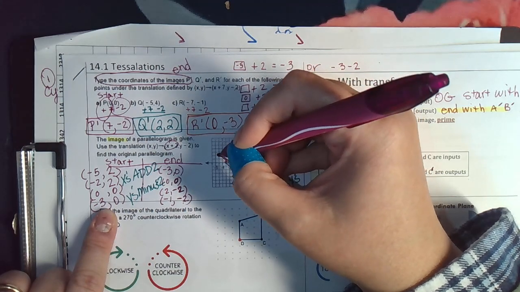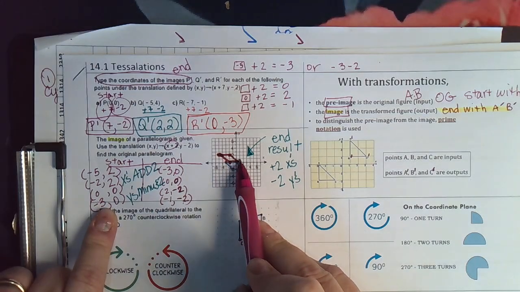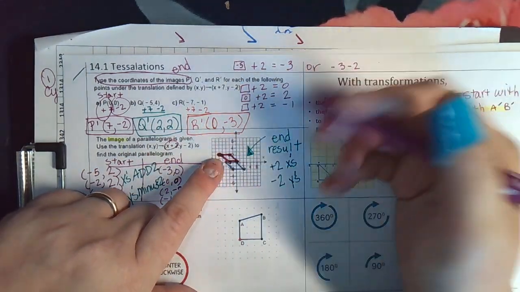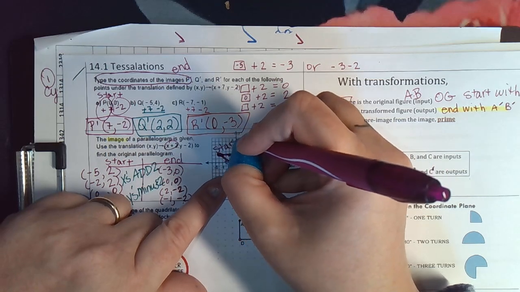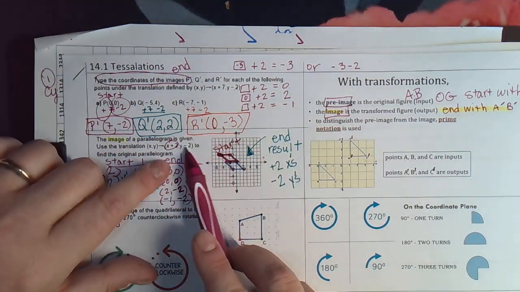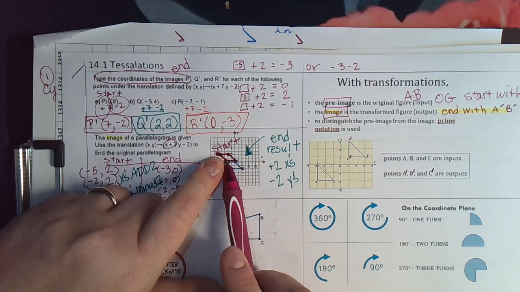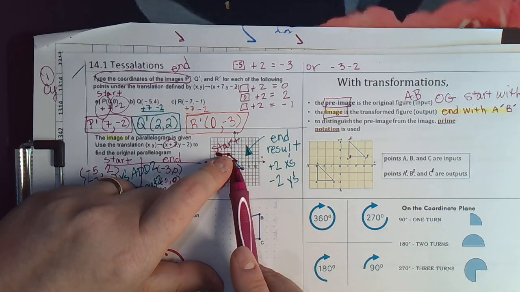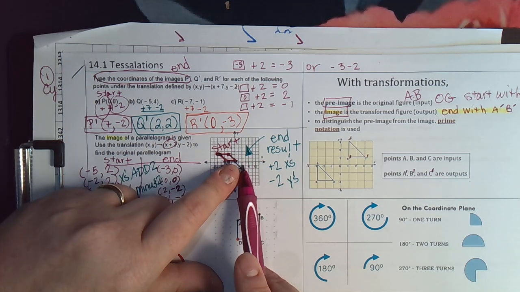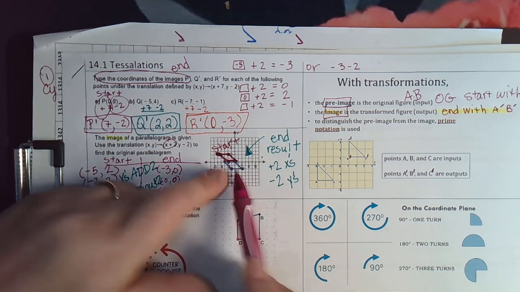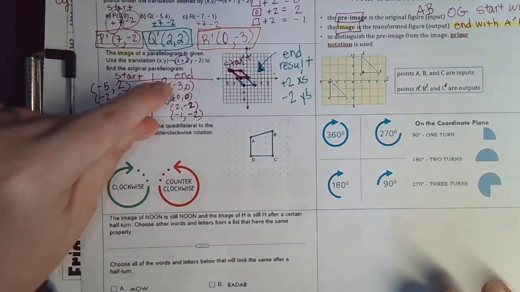If I draw those points that we just found, then that parallelogram is where we start. Then check yourself. If I start with this pink parallelogram and I add 2, it gets shifted to the right. Then if I subtract 2 from the y's, it gets moved down to this blue one. So we did it right. Yay! That one was tricky because we went backwards.